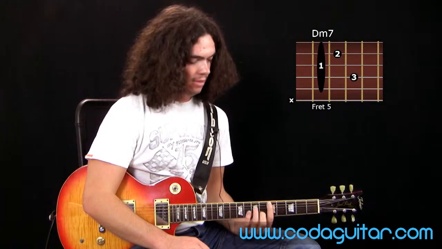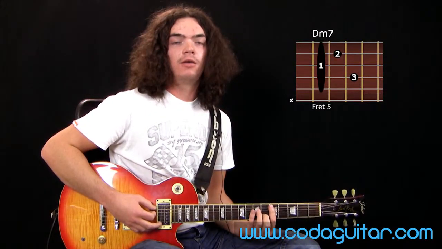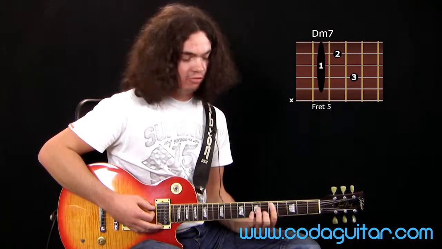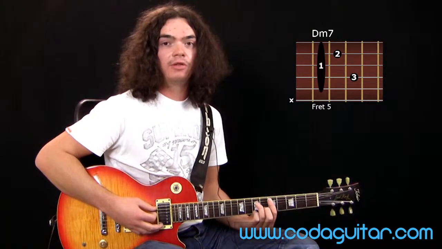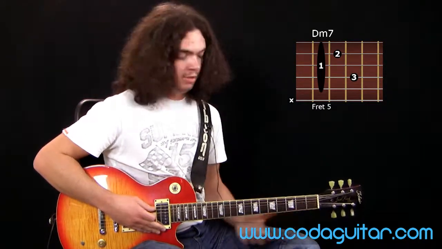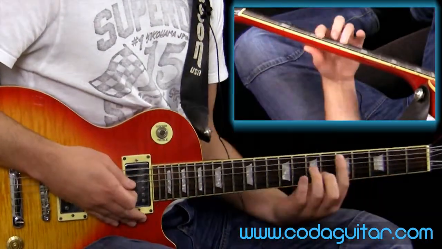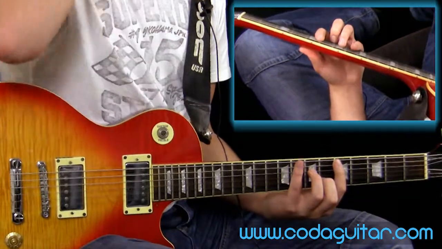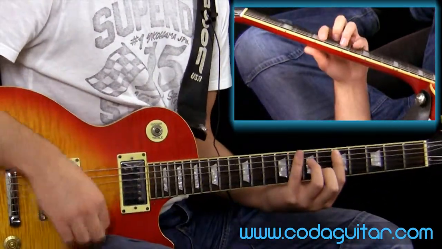So, as I say, the example uses 7th chords, minor and dominant 7th chords. If you're struggling with your 7th chords at all, there is a free lesson on the Code of Guitar website for you to check out. But it starts off on a D minor, and I'll just show you the basic rhythm first. I'll just give you a little play of it.